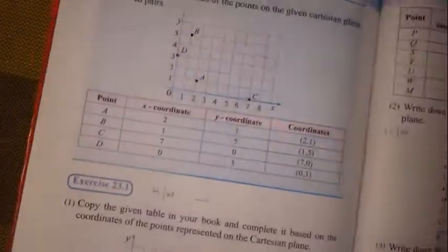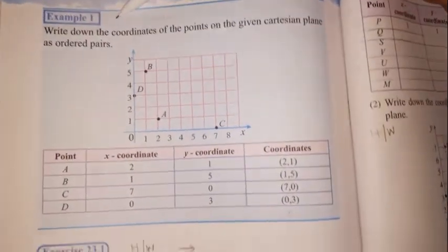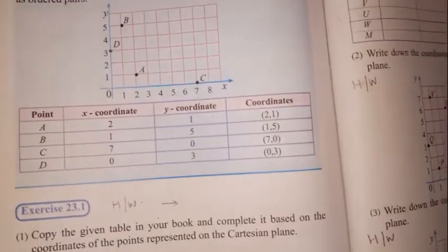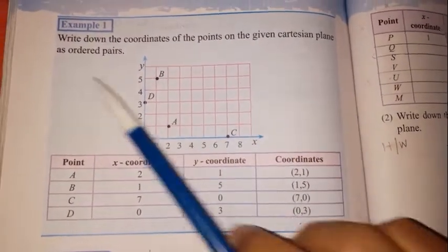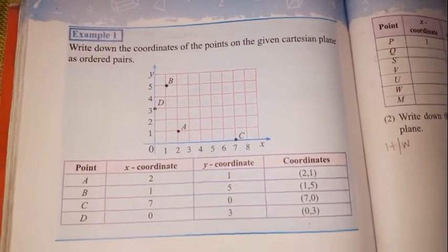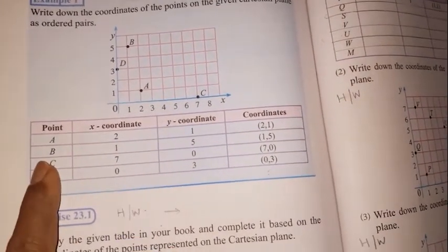Please turn to page 112. Example 1. Write down the coordinates of the points on the given Cartesian plane as ordered pairs.